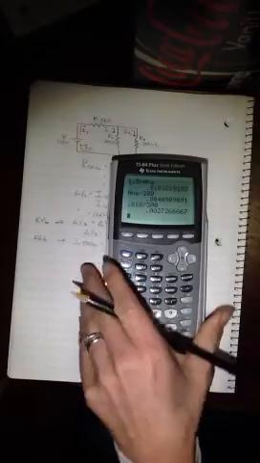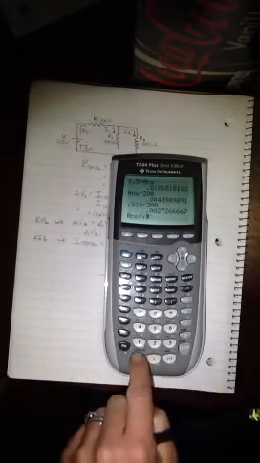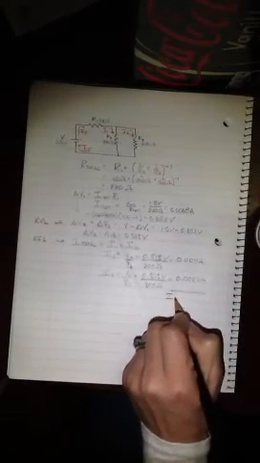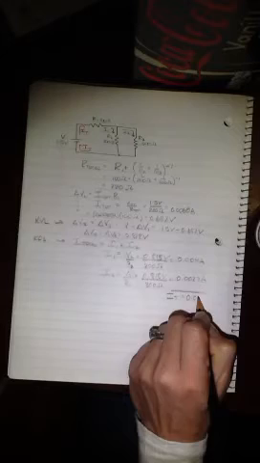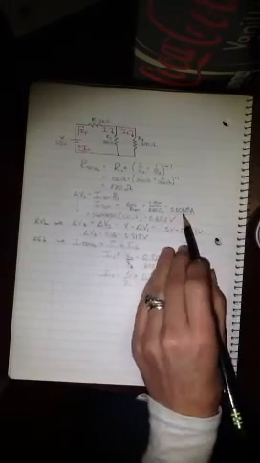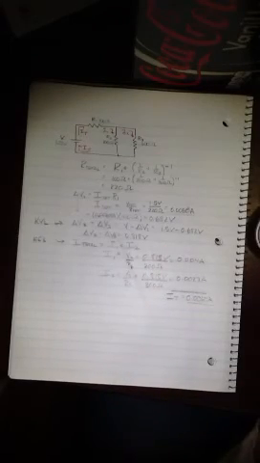Recall earlier we said that these two should sum up to equal the total. Let's check that out. 0.0067. This is within the realm of a reasonable rounding error, 0.0068, 0.0067.